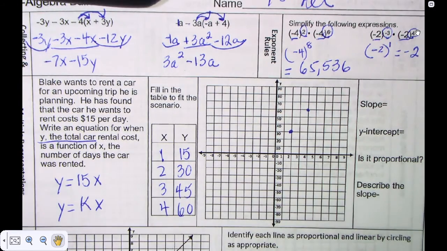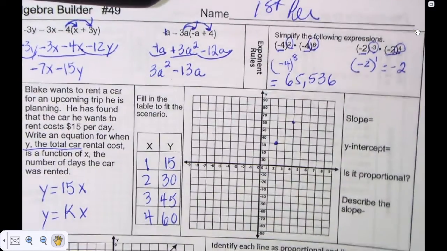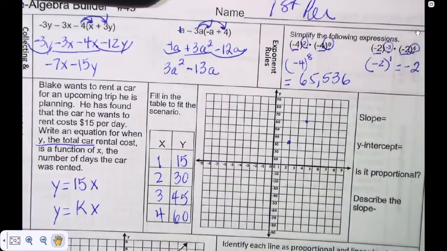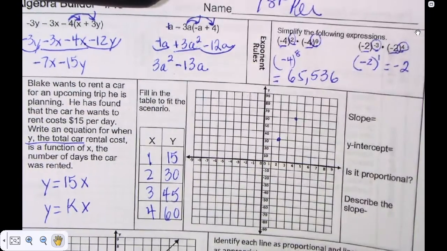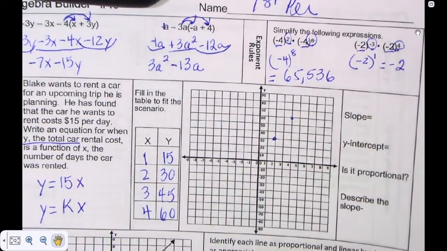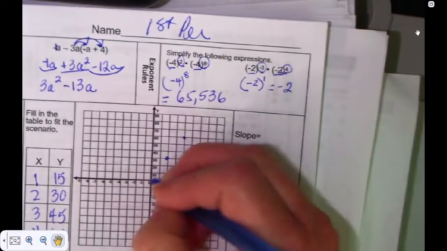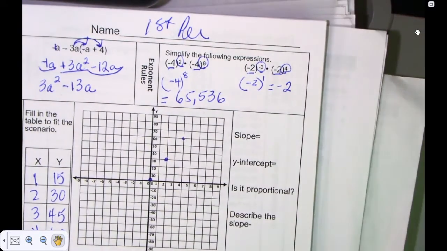Awesome. Awesome. That's why it's proportional. We haven't graphed yet. You don't know if it goes through 0, 0 yet. I don't want to hear that. Okay, so now it does go through 0, 0.